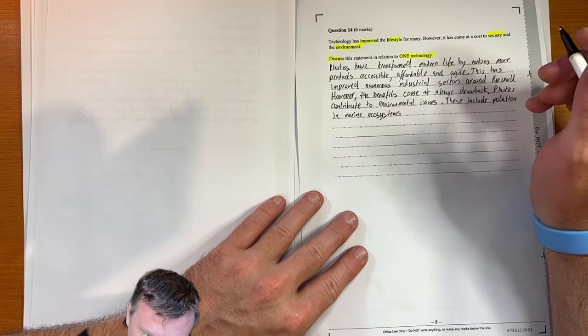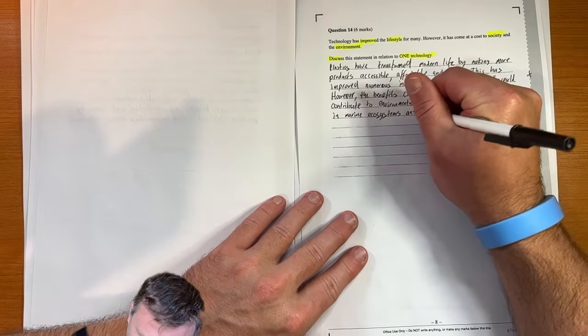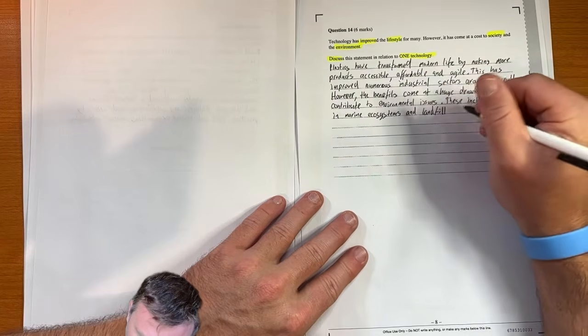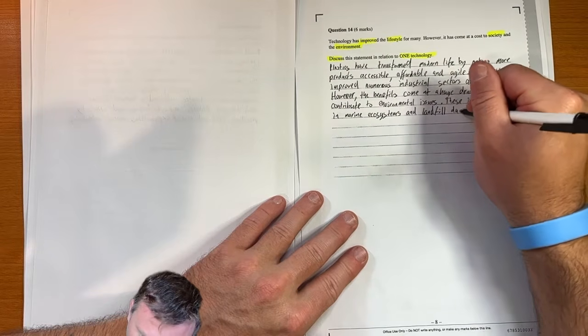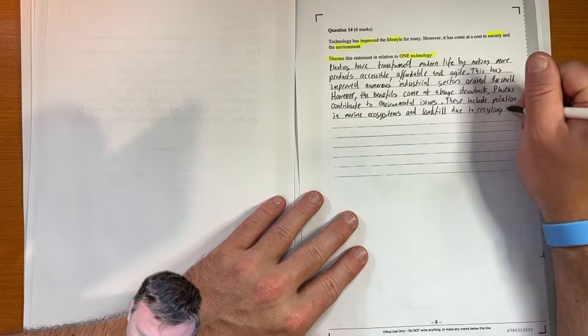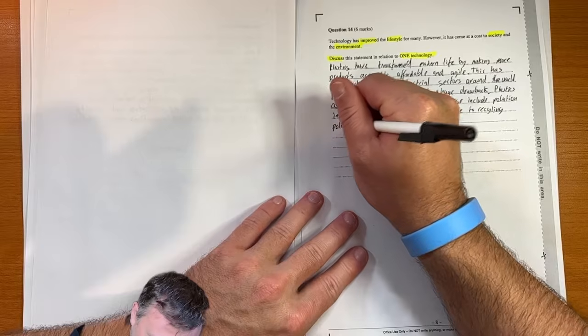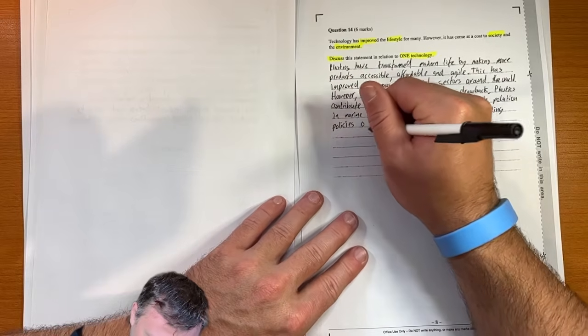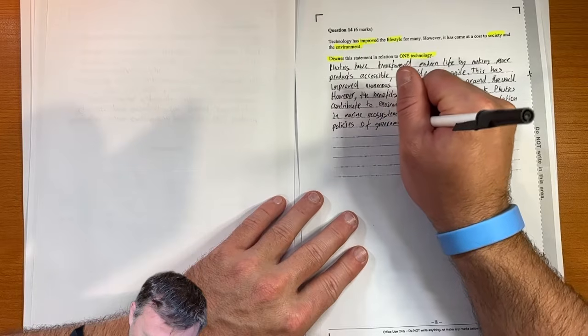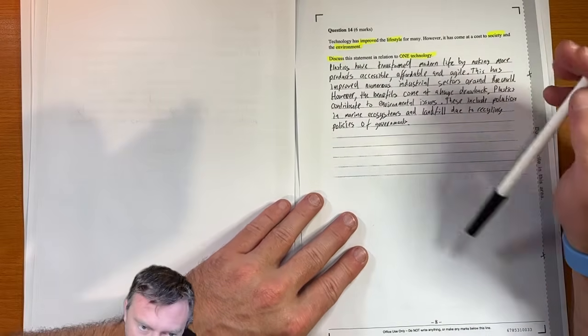What else? Landfill due to recycling policies of governments. Let's probably think about somewhere like Bali.